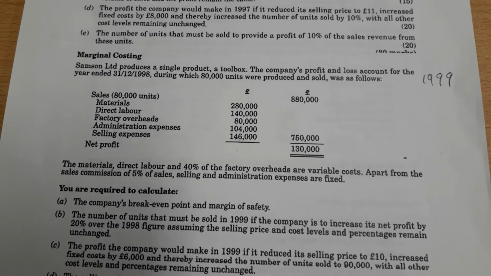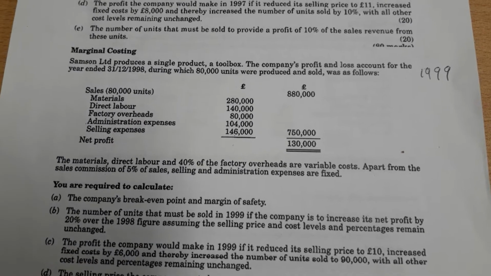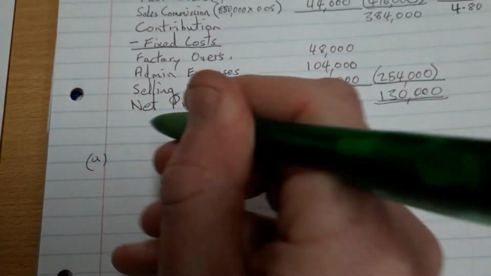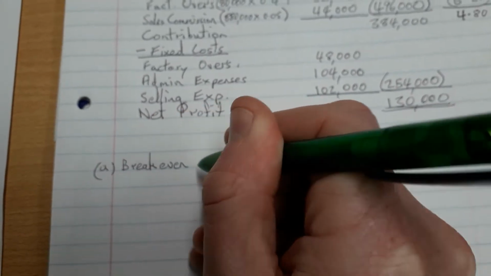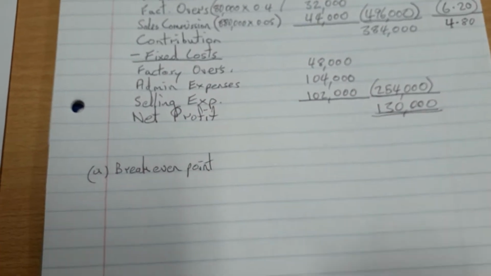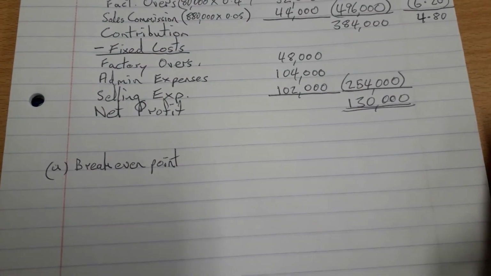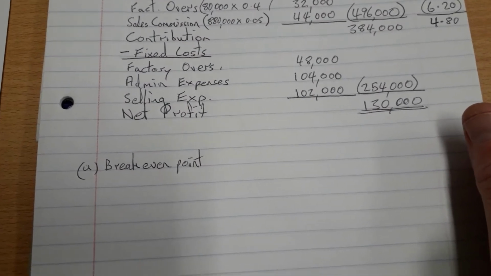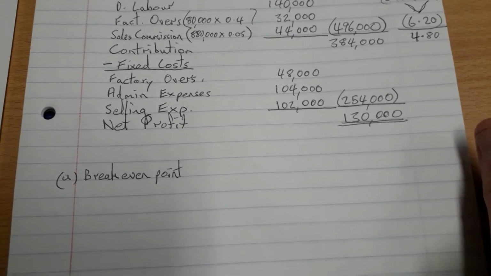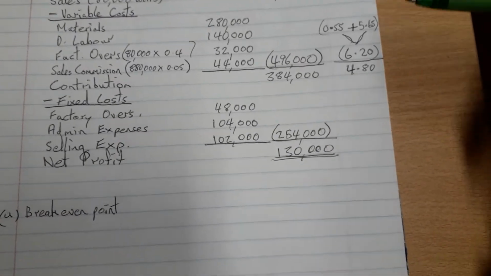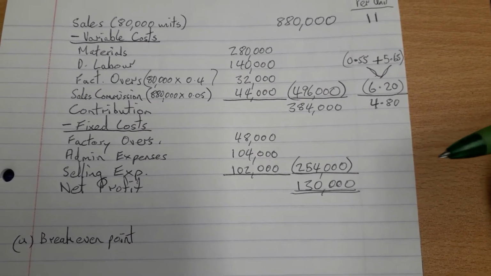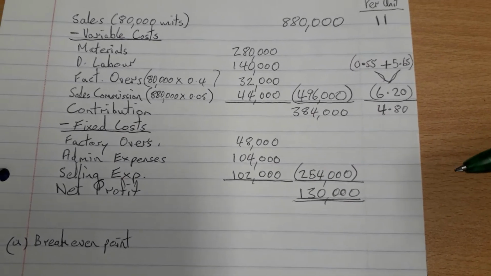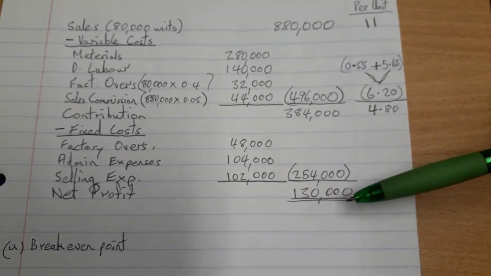So the first part is you're required to calculate the company's break-even point and margin of safety. So part A, break-even point first. And for the break-even point and margin of safety, you will need to learn a formula basically for calculating both of these things. Now, what you're calculating when you're calculating the break-even point is the number of units that you would need to sell in order to break even. And what we mean by break even is to get a net profit of 0.